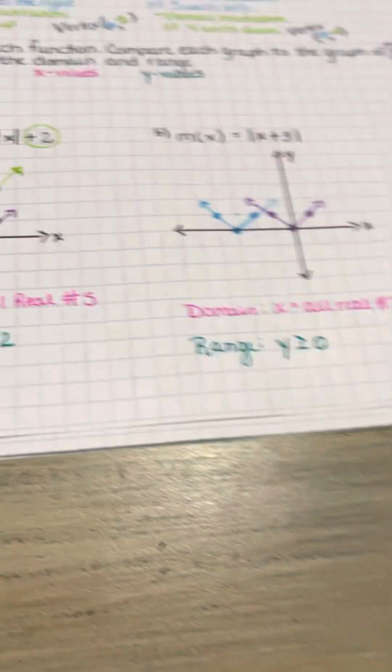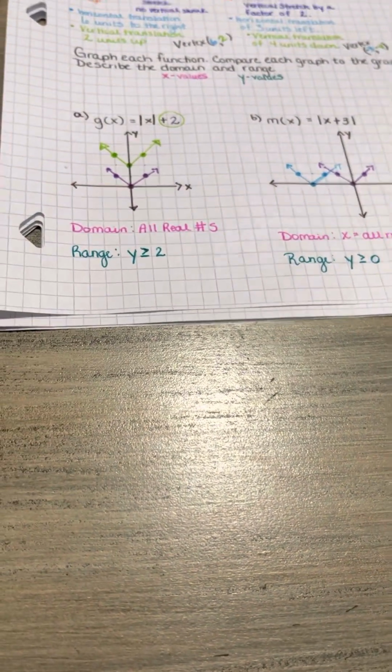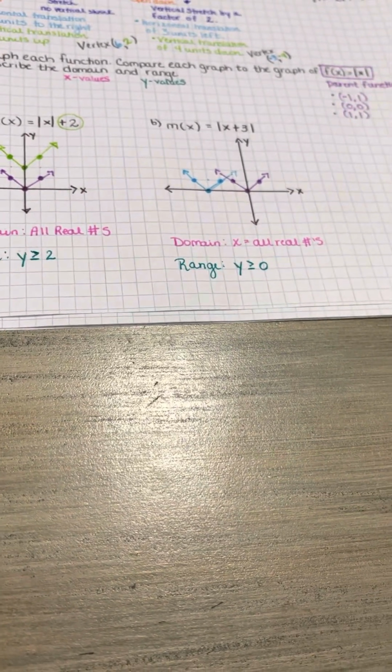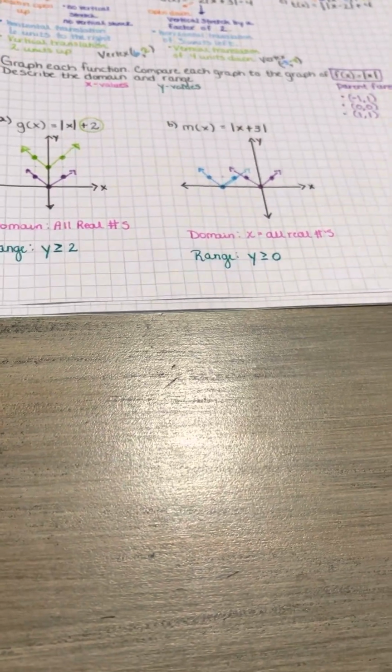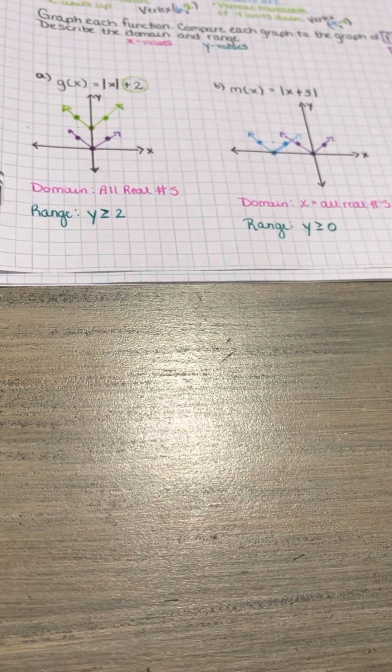So that is how you graph each of these. That is how you compare them to the parent function, which is f of x equals the absolute value of x, and then how you describe the domain and the range for each one of those.